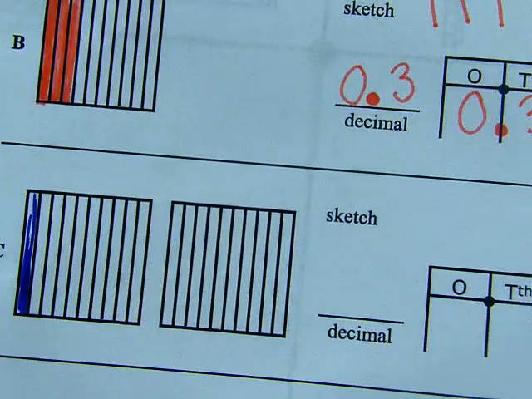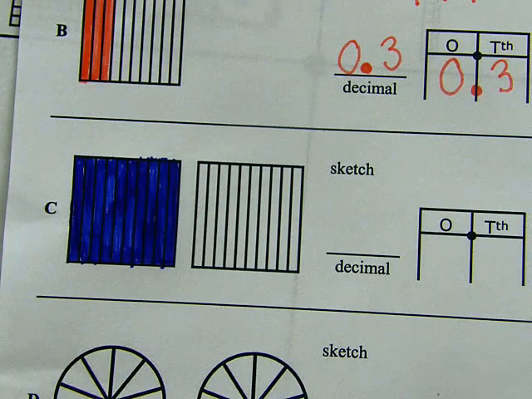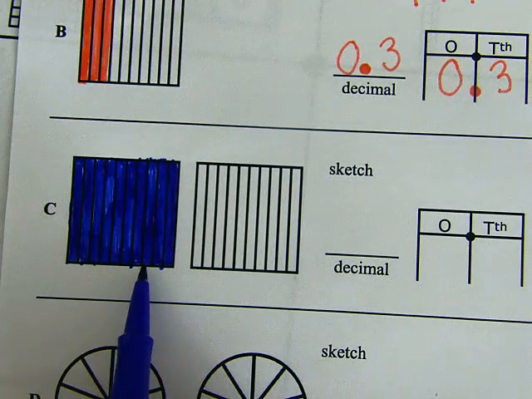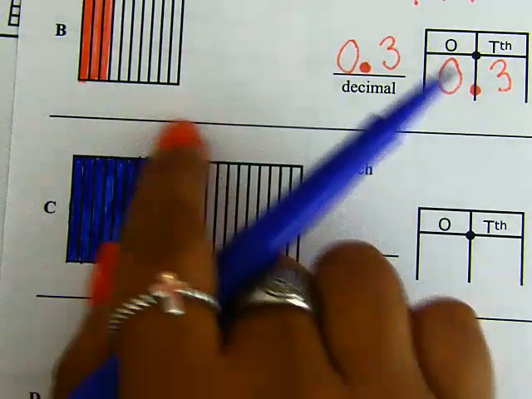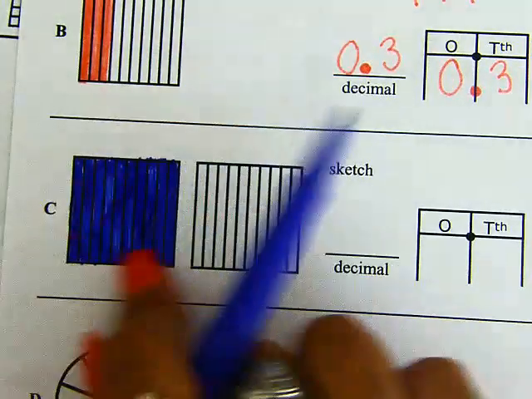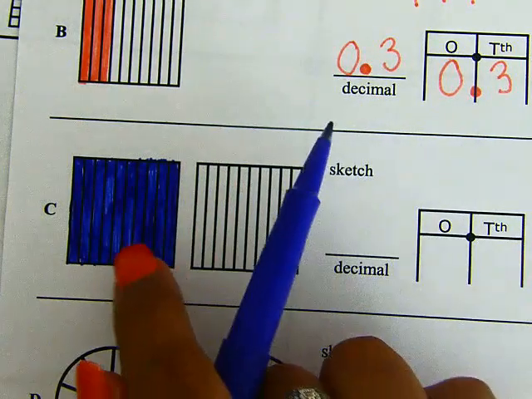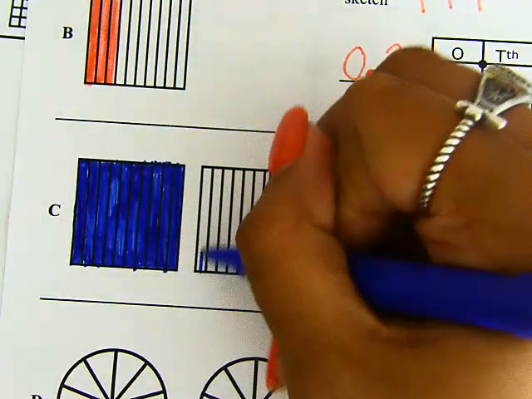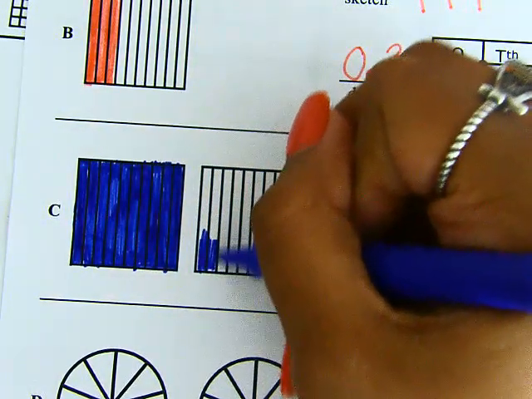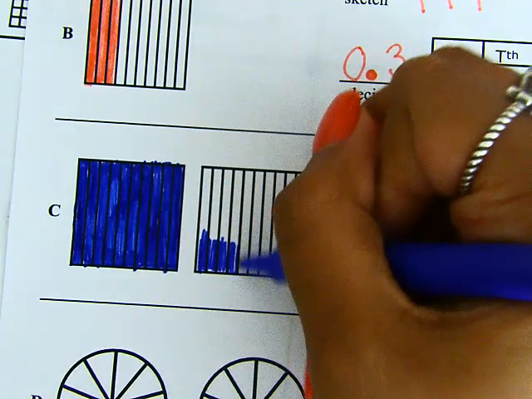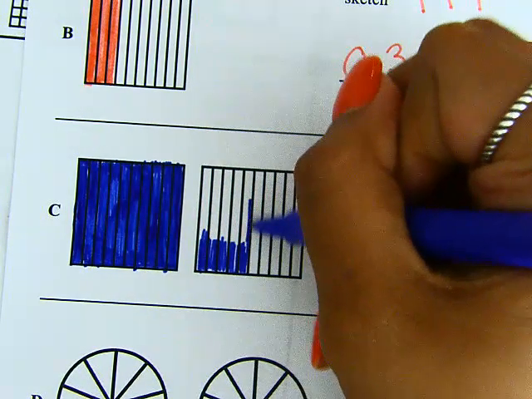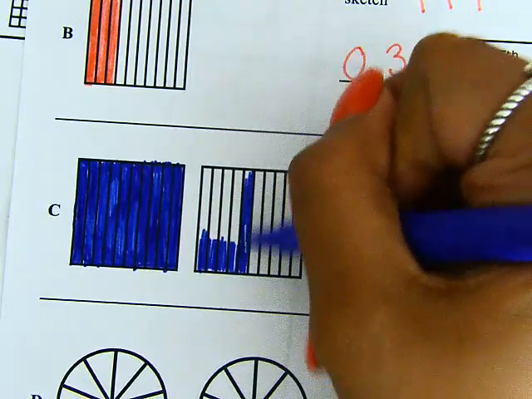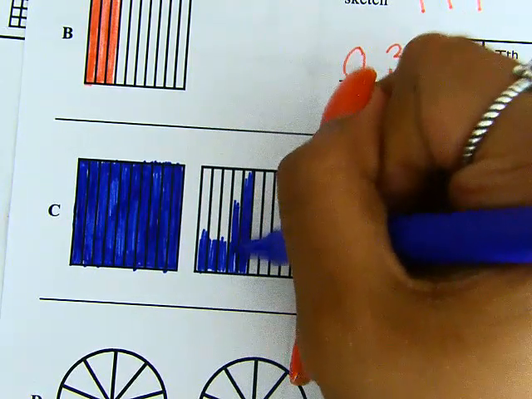Now I want you to go ahead and do the same on your paper. Continue to color in. So right here I already colored in my 10 out of 10. Why? Because 10 out of my 10 rods means I have 1 whole. And think about that. How much is shaded? 1 whole thing was shaded. So I said I wanted to do 1 and 5 tenths. So I have 1 whole and 5 tenths. So again, I'm going to color in my 1, 2, 3, 4, 5. I'm going to color in my 5 tenths. And I need you all to do the same.